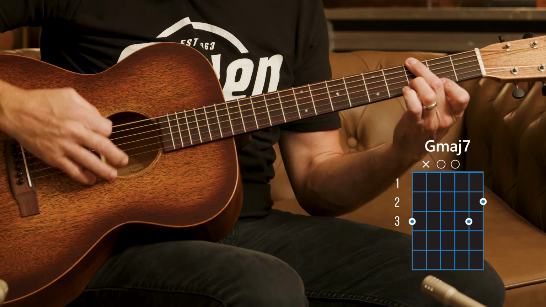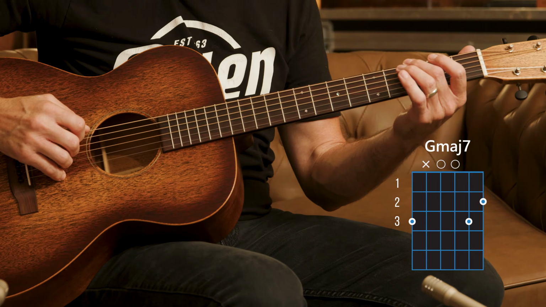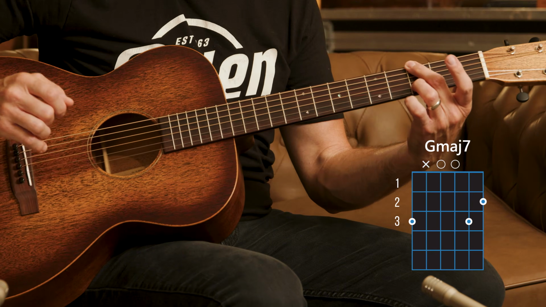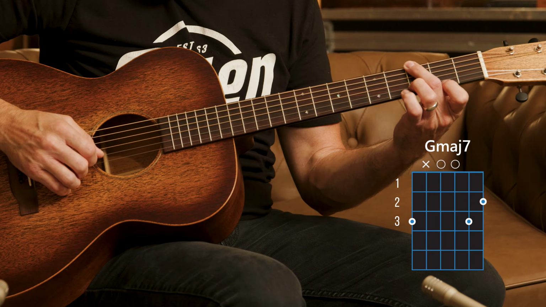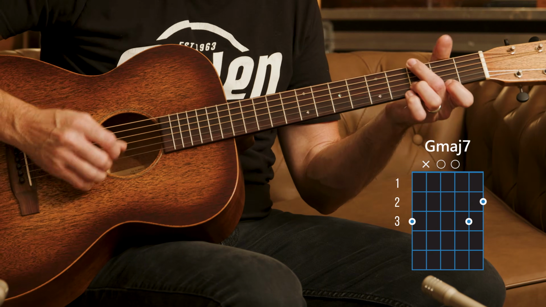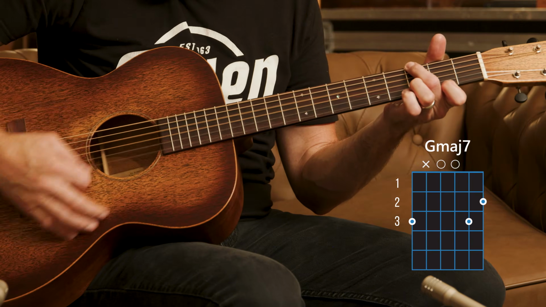And so this G major 7, which I'm making with my middle finger on the 3rd fret of the low E, my ring finger's on the 3rd fret of the B, my index finger is going to be on the 2nd fret of the high E. I'm skipping the A, everything else is open.